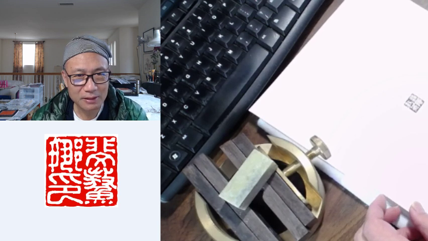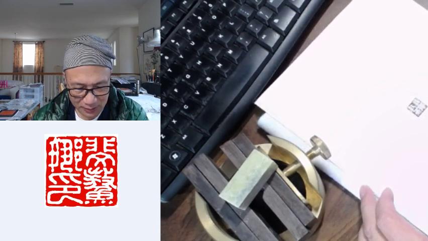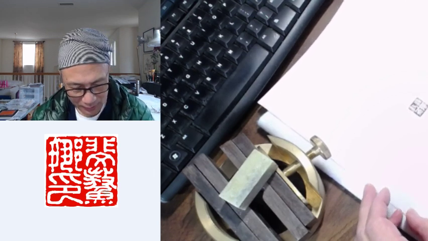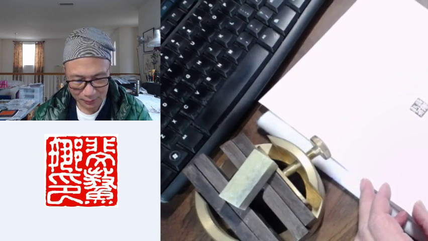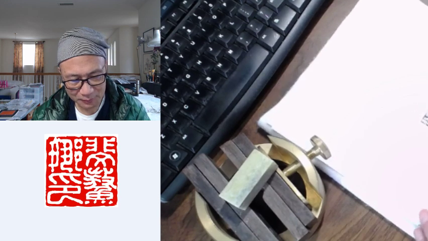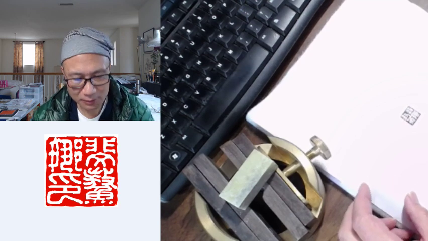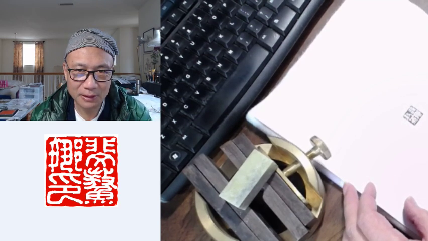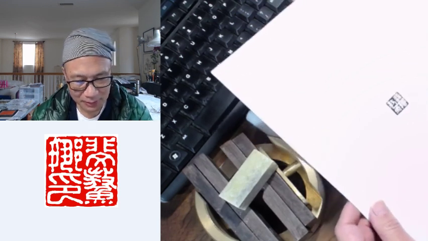Now we are going to show you the process of design and carving a name seal for Fiona, an artist in Australia. Fiona has requested me to translate or recreate her Chinese name. She had a seal done by someone else in China before, but she wanted a more personalized design.